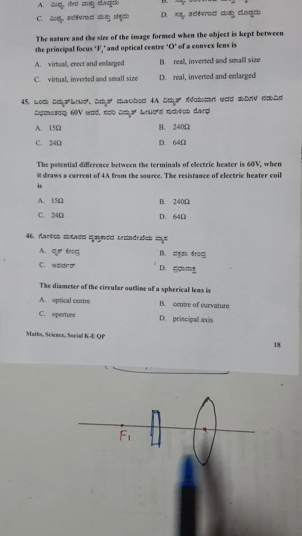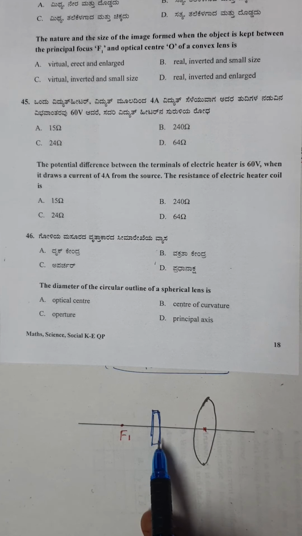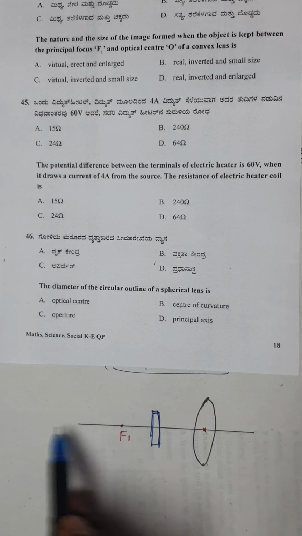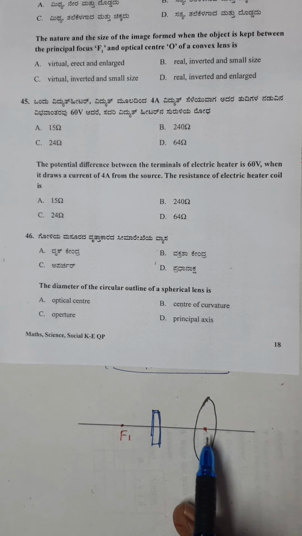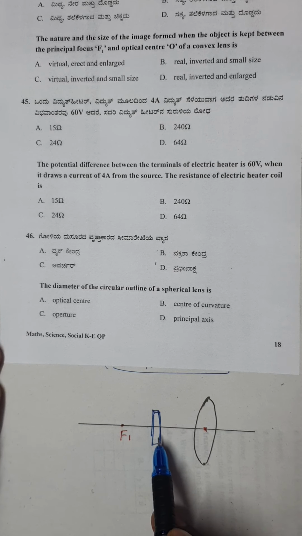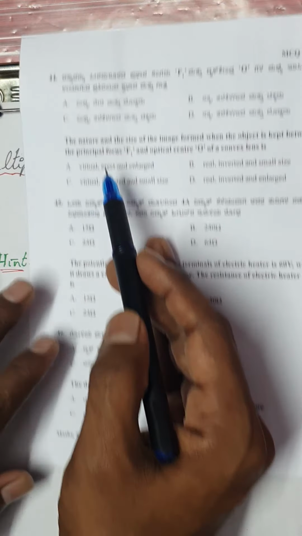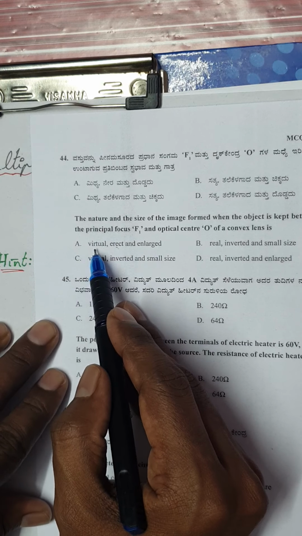So always remember, this is the last case of the 6 cases, depending upon where the object is kept on this line. Okay, so for this case, the image formed would be a virtual image, and it would be erect. So you can see here, the image formed would be a virtual image.